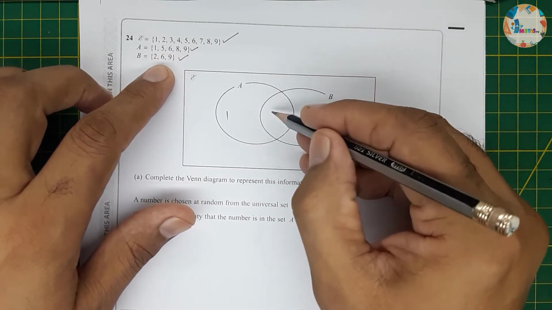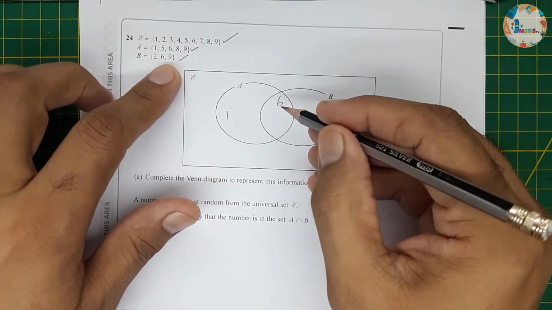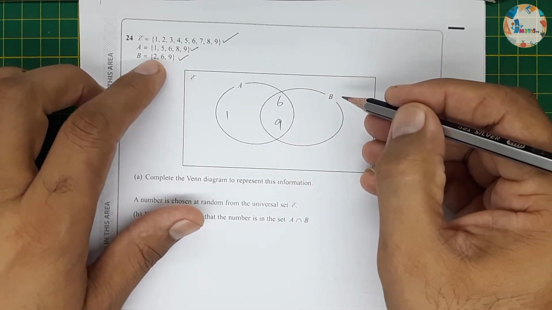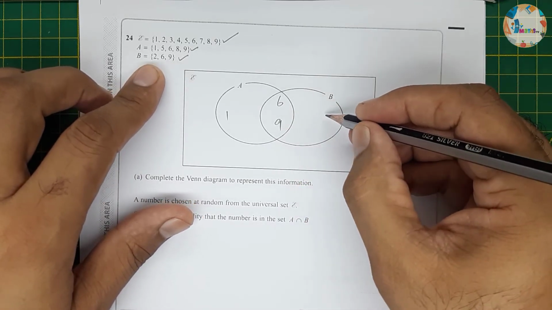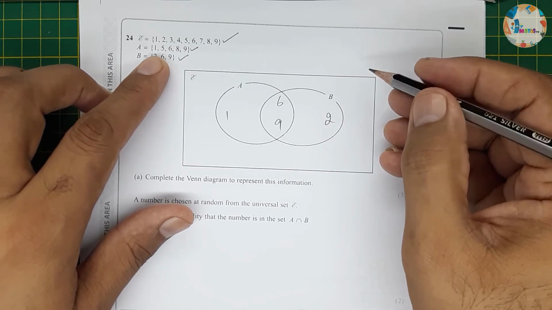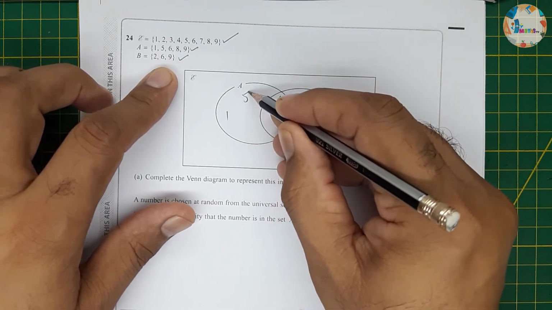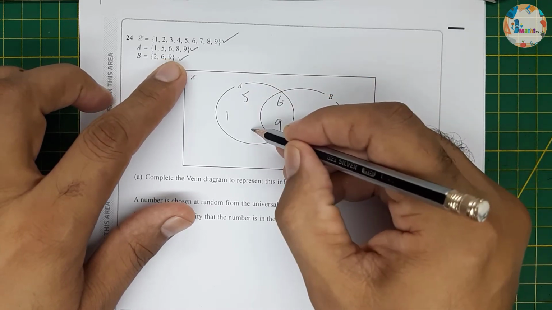6 is in both, so 6 we can write here. 9 is also in both, so 9 we will write here. Then 2 is only in B, 2 will be here, and 1 is here, 5 will be here, and 6 and 8 will be here.